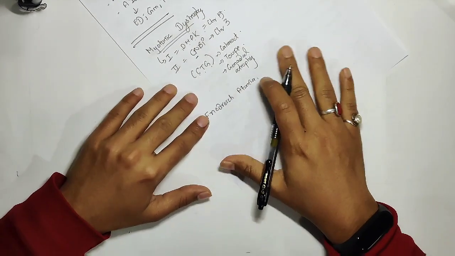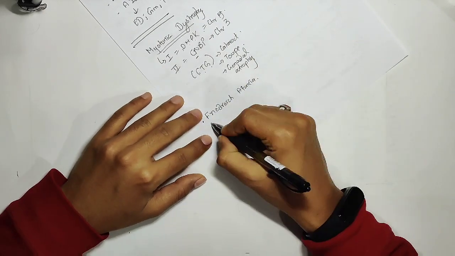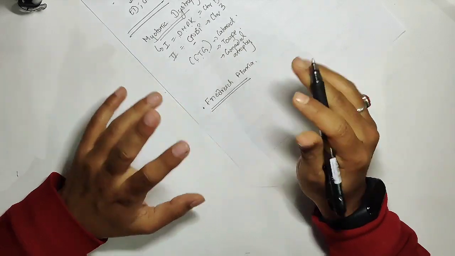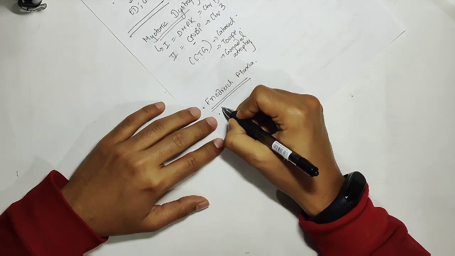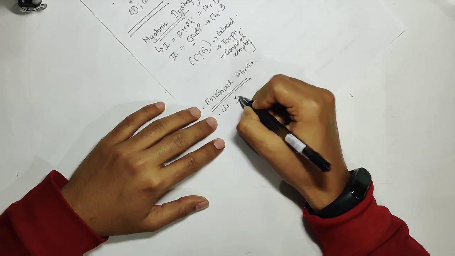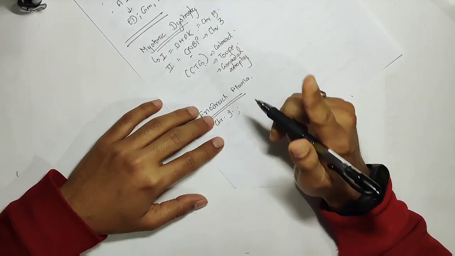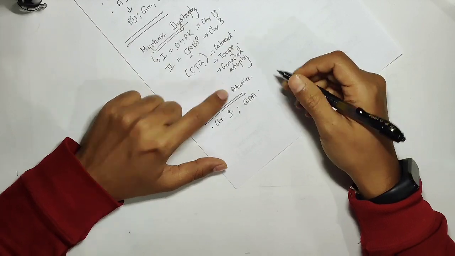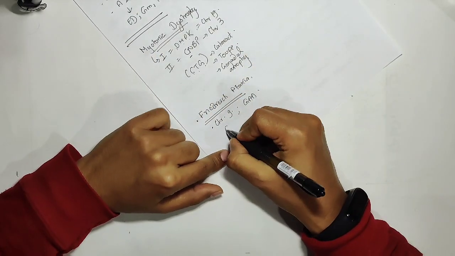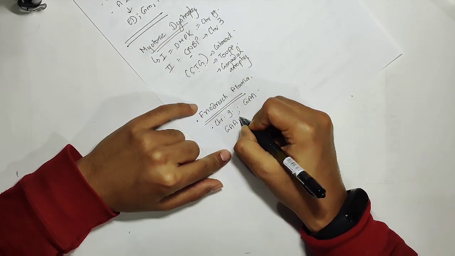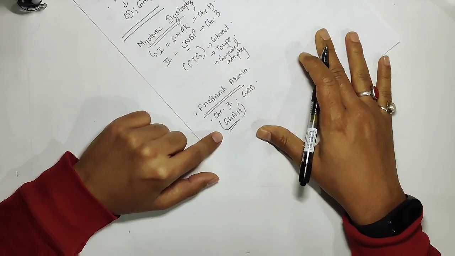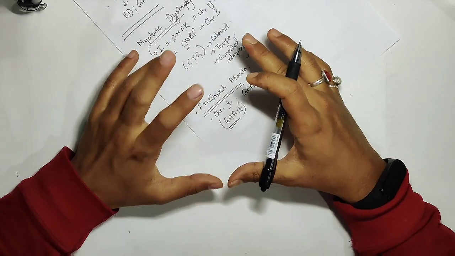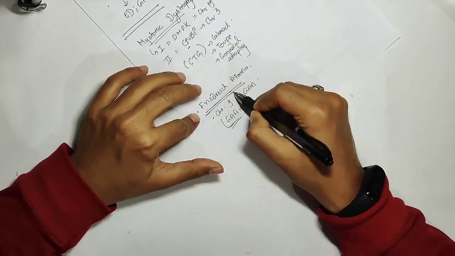So Friedreich's ataxia is a very high yield topic. Alright, so in case of Friedreich's ataxia, you have to remember that it is associated with chromosome number 9, and there is trinucleotide repeat of GAA, because in case of Friedreich's ataxia there is abnormality of gait, right? So there is GAAIT, abnormality of gait.